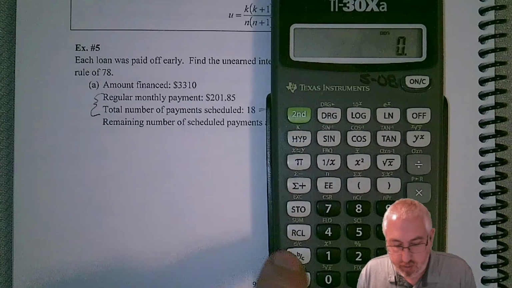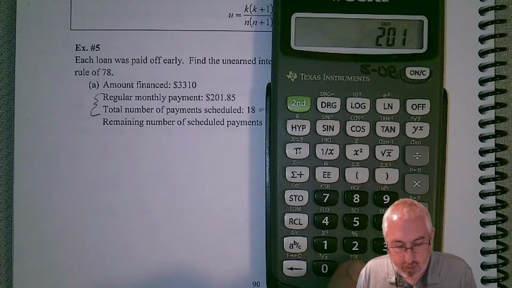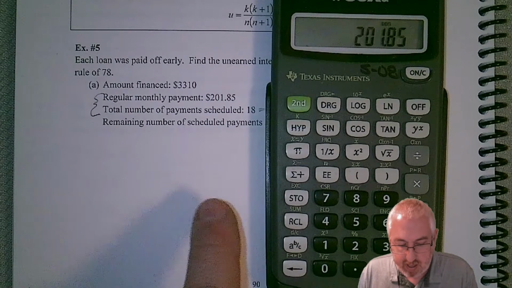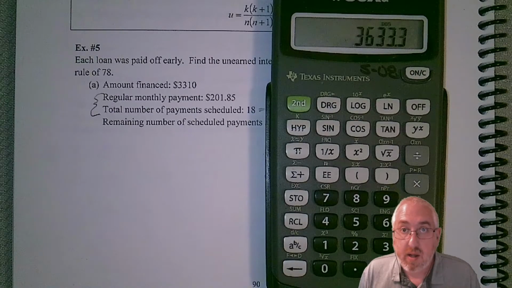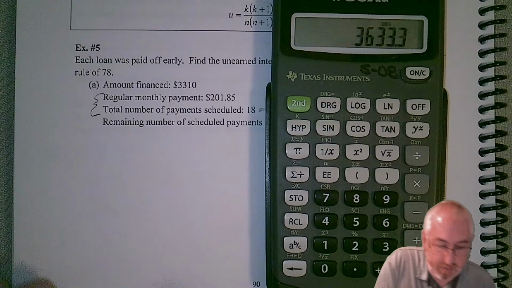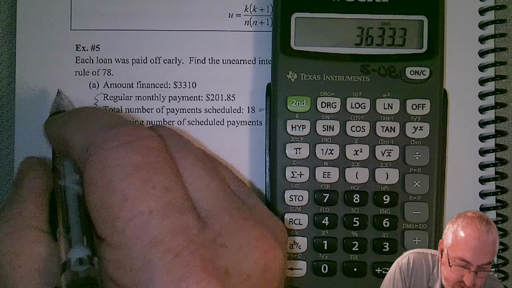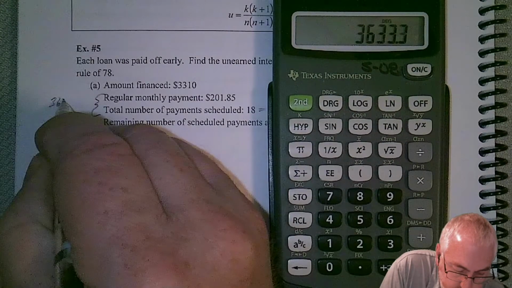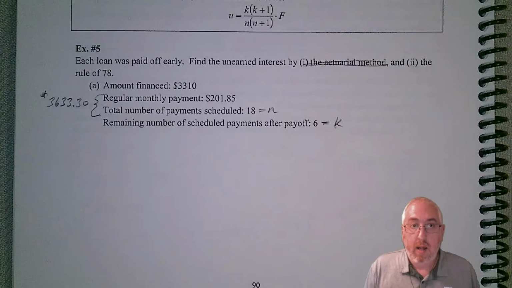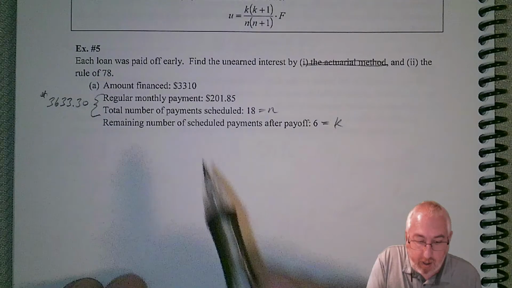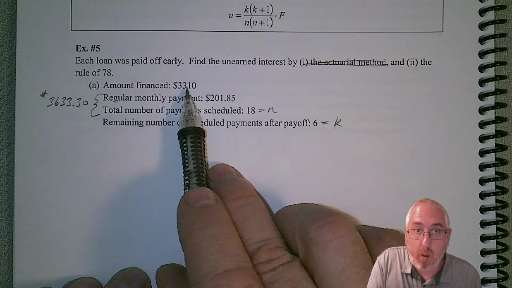201.85 times 18 gives us $3,633.30. There's how much we're paying back on what we're borrowing.